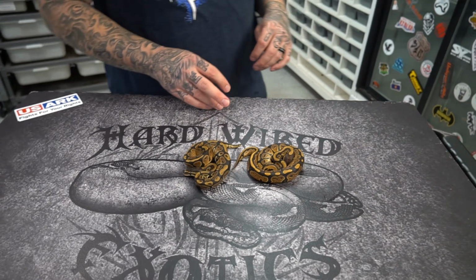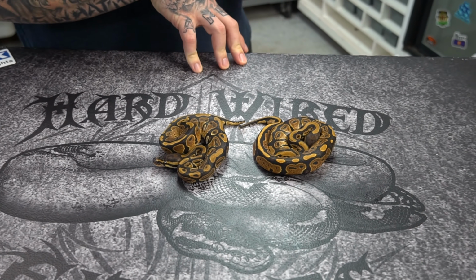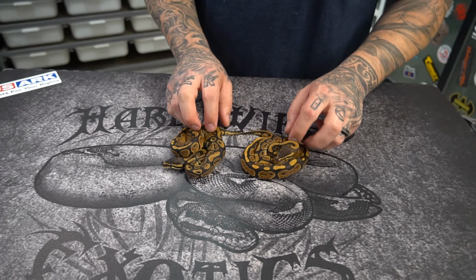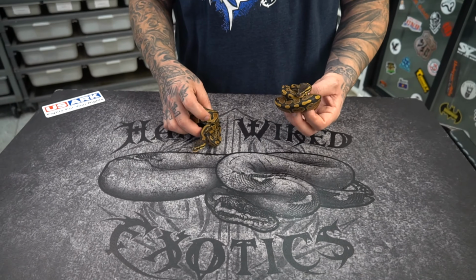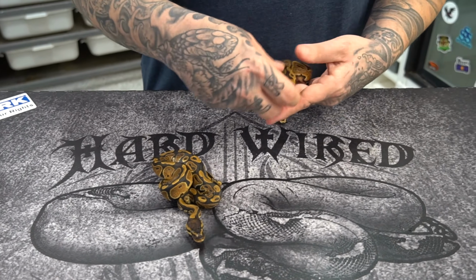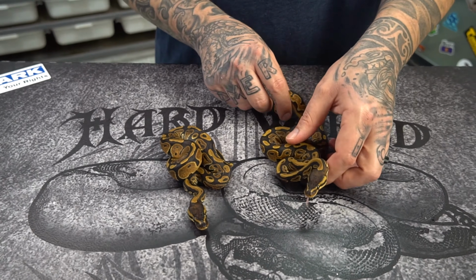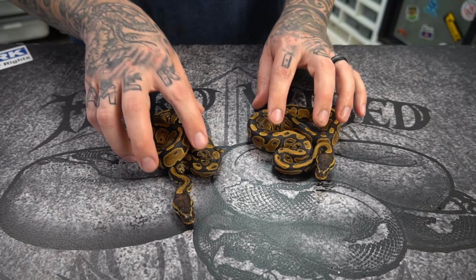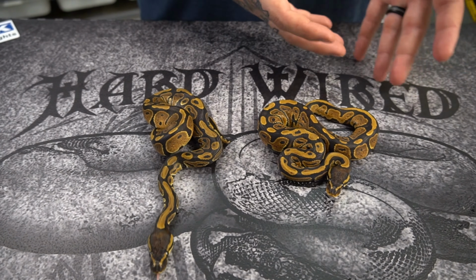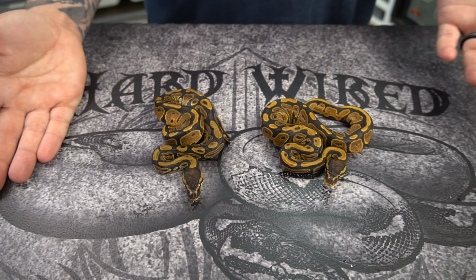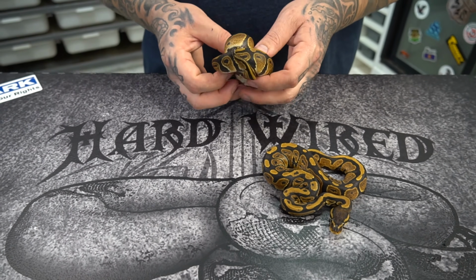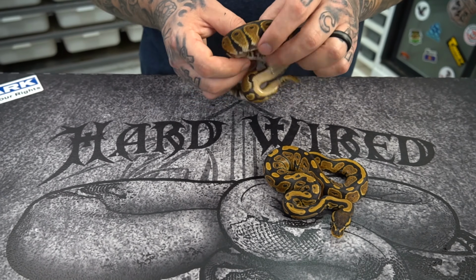Alright, so this was a, let me count here, 7 egg, nope, I lied, 8 egg clutch. Yeah, it was a good clutch. And these were the only 2 males. So, like I said, the pairing was Mojave hypopod to a window. So the only genes that we're really going to see here are window, Mojave, and then normals. These 2 were the males. Both of these are windows, or window granites.